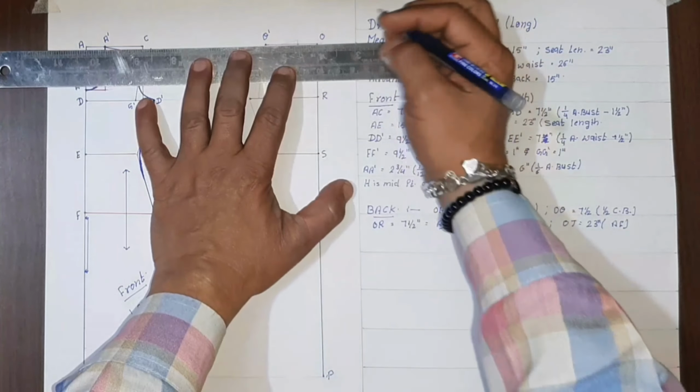We'll mark a point O dash, as O to O dash is equal to 2 3/4 inches, width of the neck same, as we did in the front. Depth will be different. Here I am taking the depth of 3 inches, that means 1/12 of the all round bust. You can increase or decrease as per your comfort level or the demand of the design.